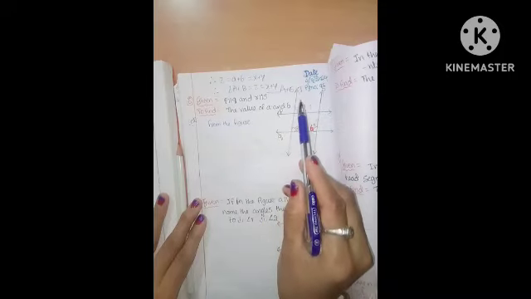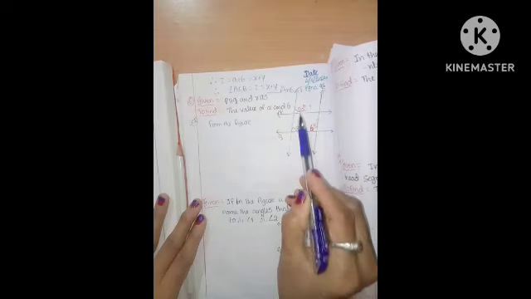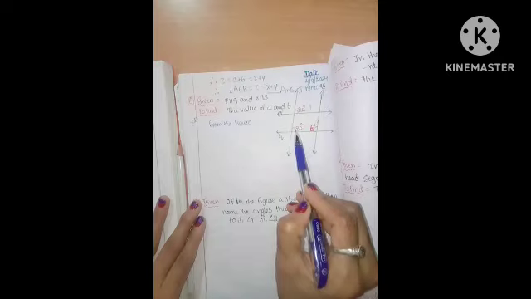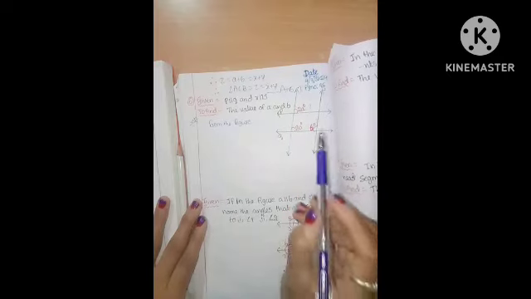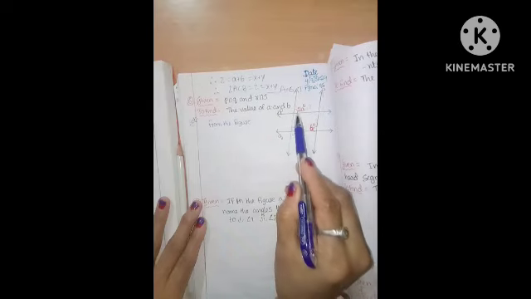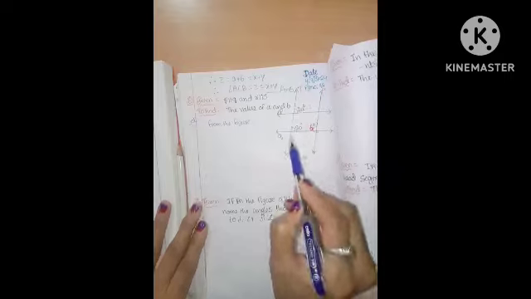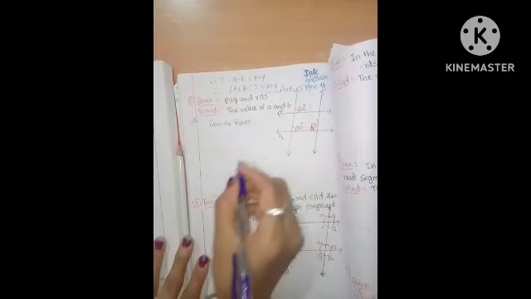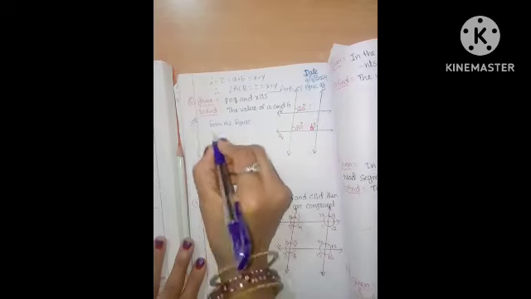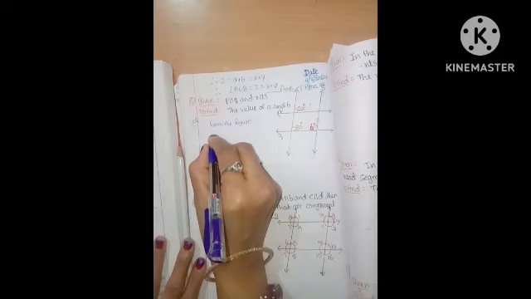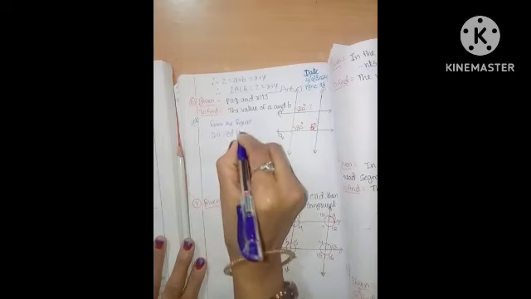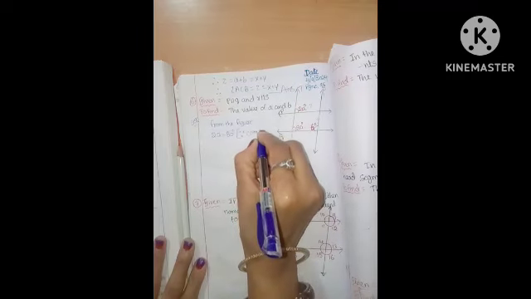These two lines are parallel and these two are also parallel. So these two are corresponding angles. Why? One is exterior, one is interior, on the same side of the transversal. Corresponding angles are equal. So 2A is equal to 80 degrees.